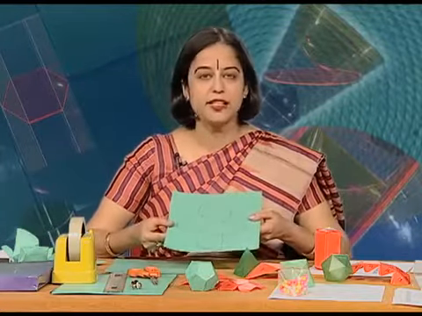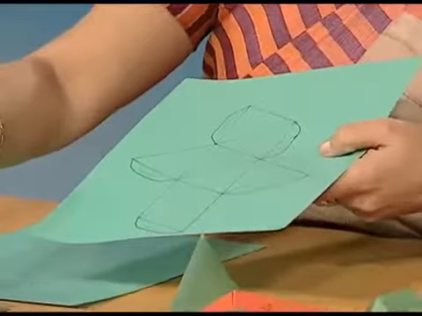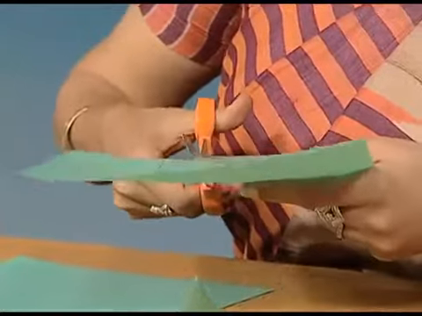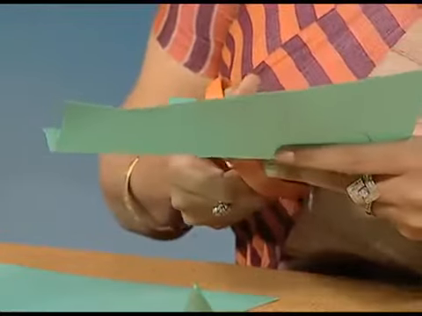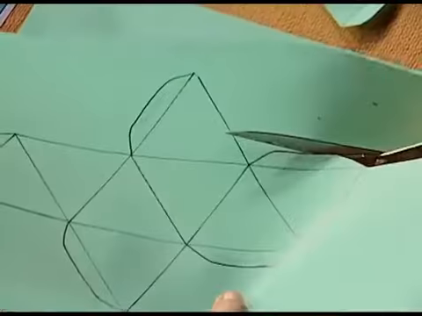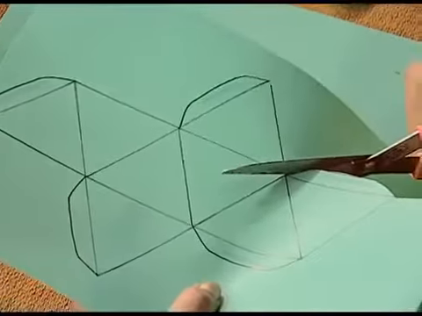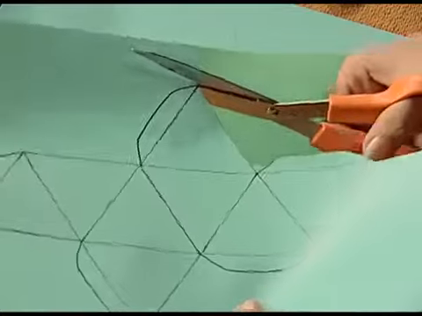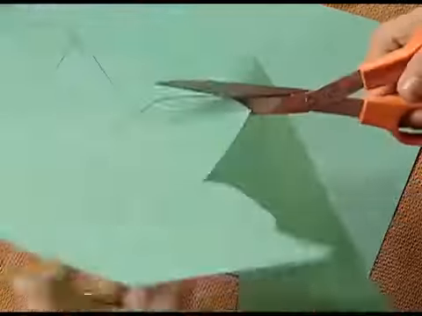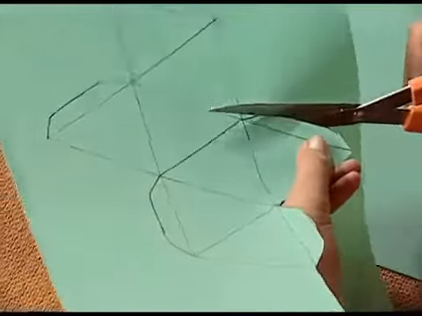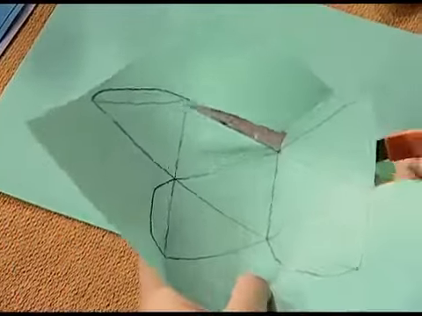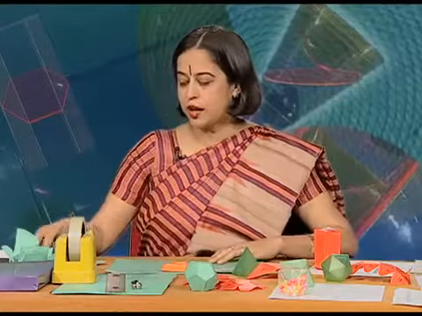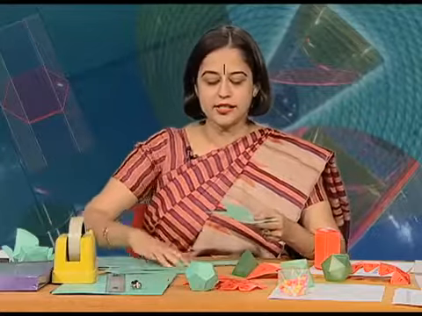We will take this net of solid and then we will take the pair of scissors and cut the outer boundary. As you can see, on this net some folds are also drawn. So, you have to cut along the folds so that when you are folding them, the net can be transformed into a solid shape. Now, we are cutting this. Once you cut the shape, you get this net.